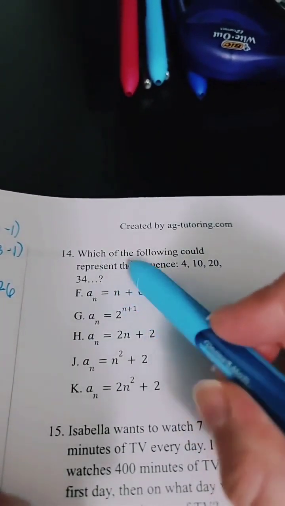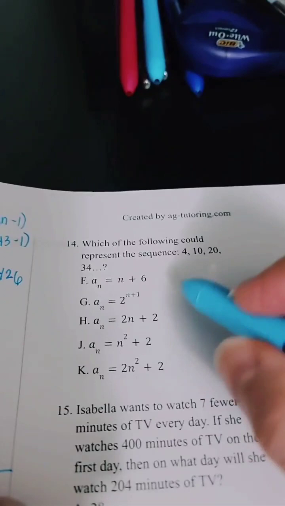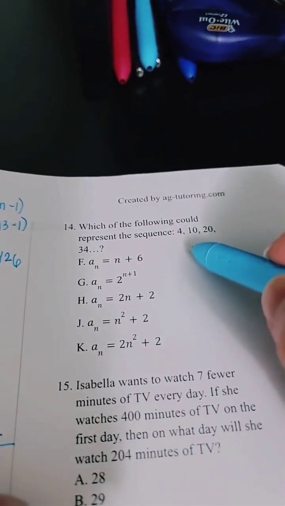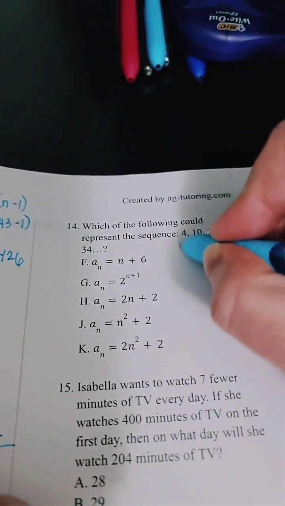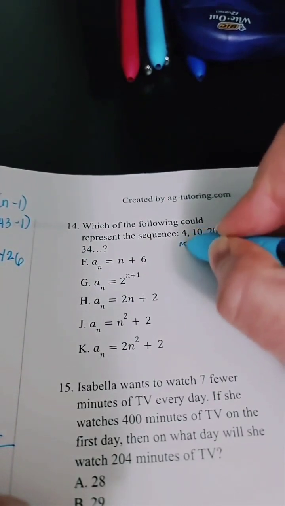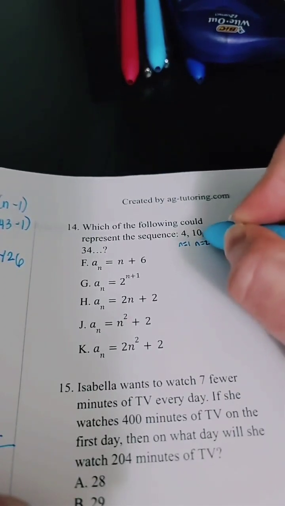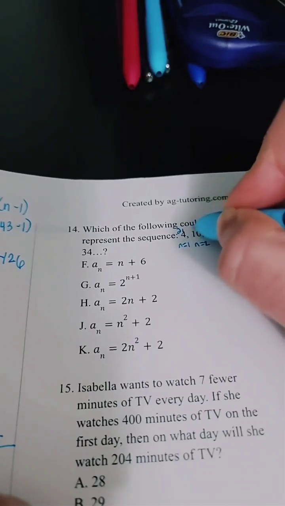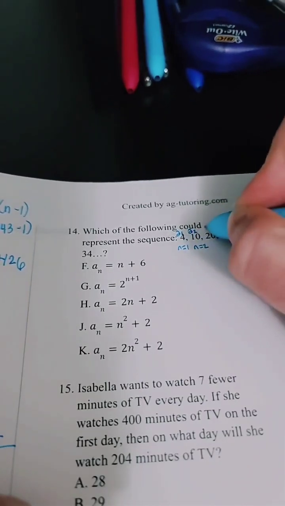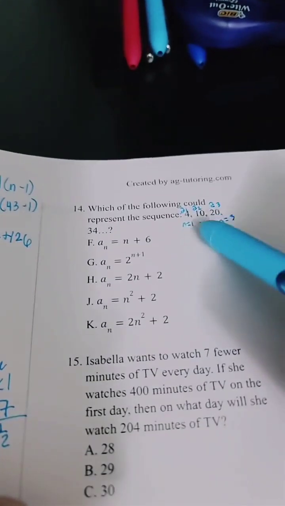So then for number 14, which of the following could represent the sequence right here? Okay, so you could just plug in the numbers for n. Like, this would be n is equal to 1, the first term of the list would be 4, and then n would be 2, and you would have to get for A of 2, 10. So this is the first term, A of 1, this is the second term, A of 2, this is the third term, A of 3, so on and so forth. So you could just start plugging in.